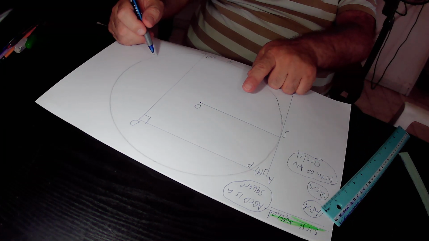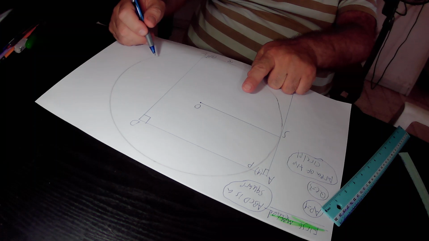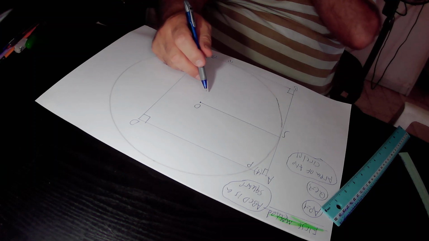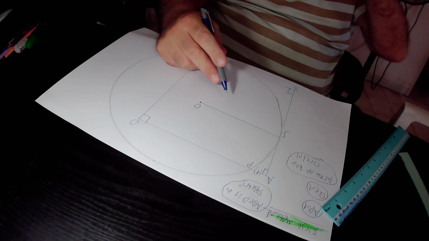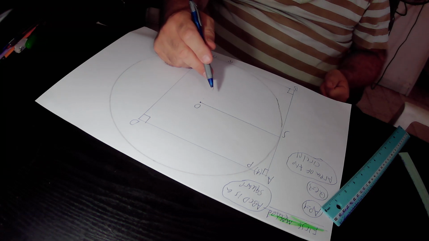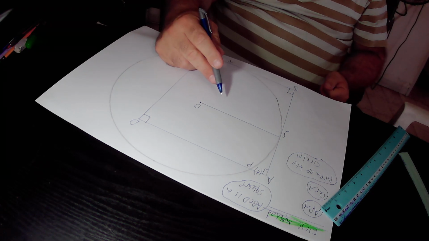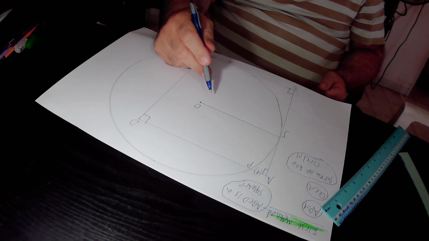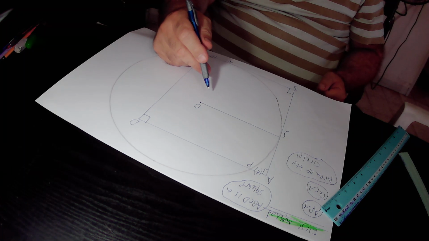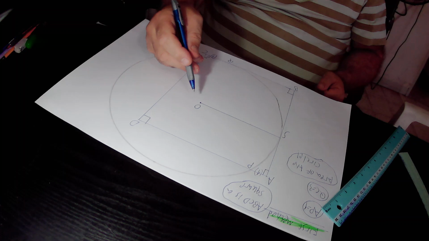OS is the radius of the circle because it starts from point O, that is the center of the circle, and ends at point S, that is the point on the circle itself. So this is exactly the definition of a radius. Therefore OS is the radius of this circle. We define the radius of this circle as x, therefore OS equals x.